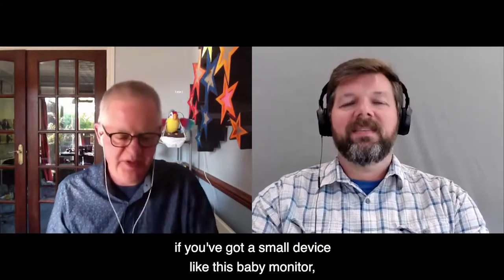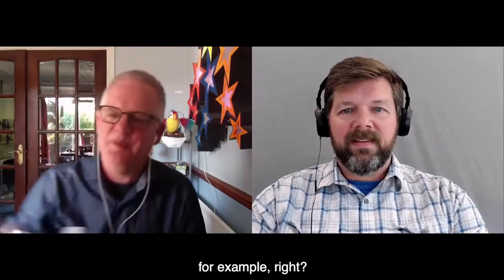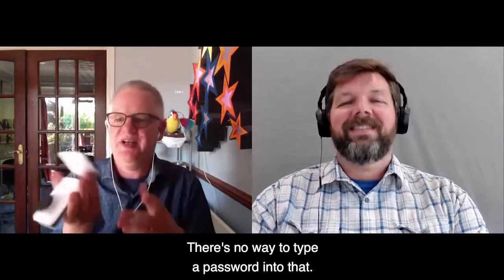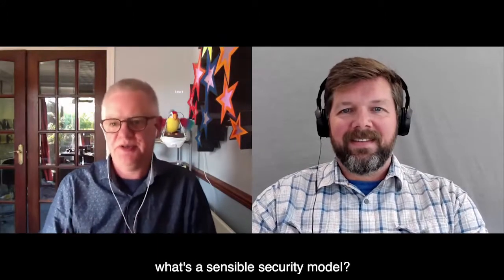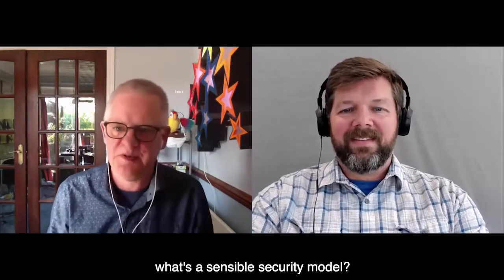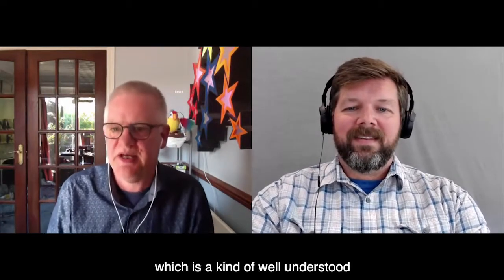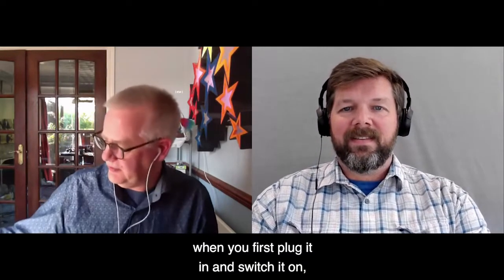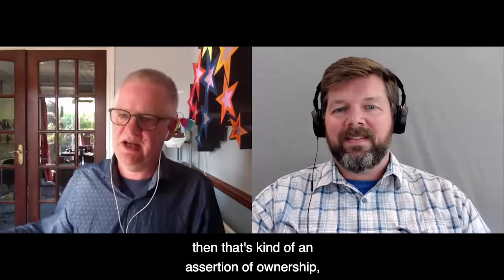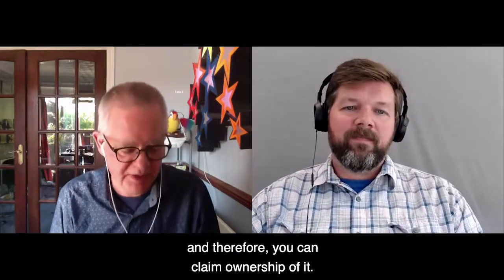is that the whole password thing doesn't work. If you've got a small device, this baby monitor for example, there's no way to type a password into that. It doesn't make sense. So how do you do security? What's a sensible security model? And so we evolved this thing of trust on first use, as you say, which is a kind of well understood thing from computer science, where when you first plug it in and switch it on, that's an assertion of ownership, and therefore you can claim ownership of it.